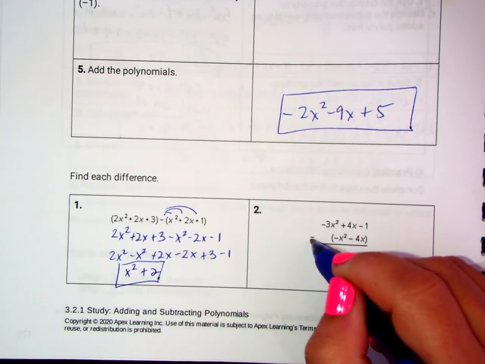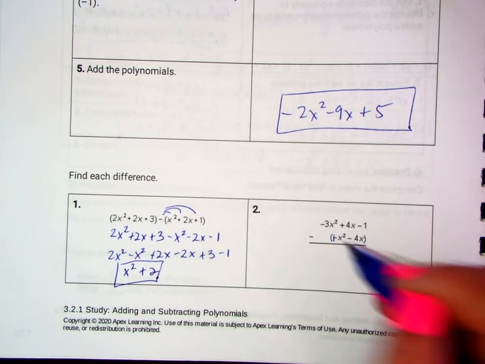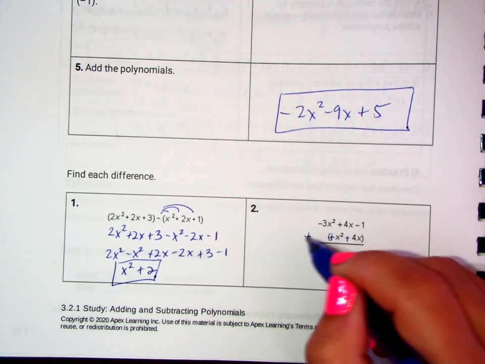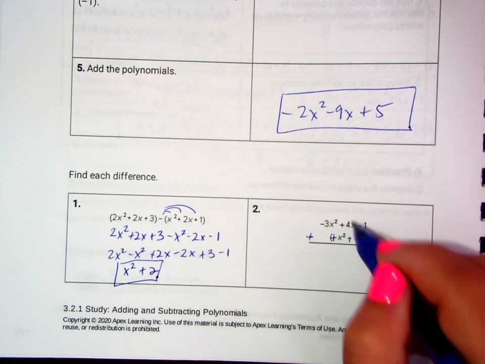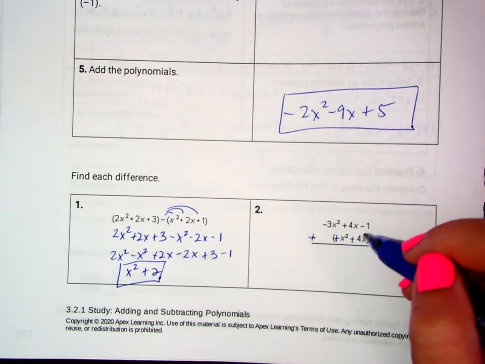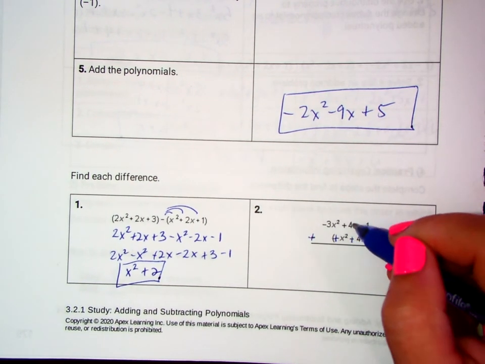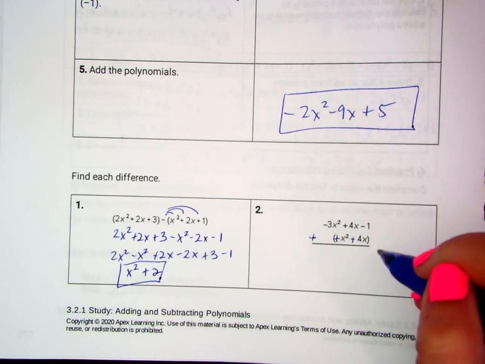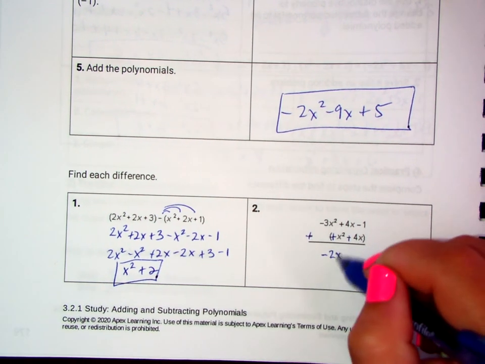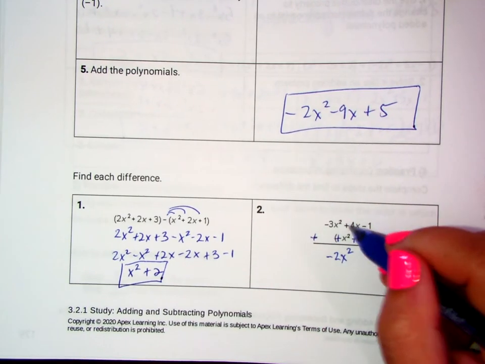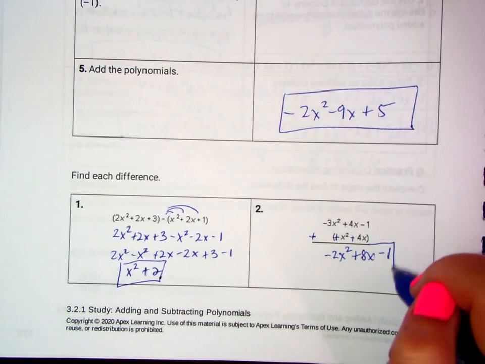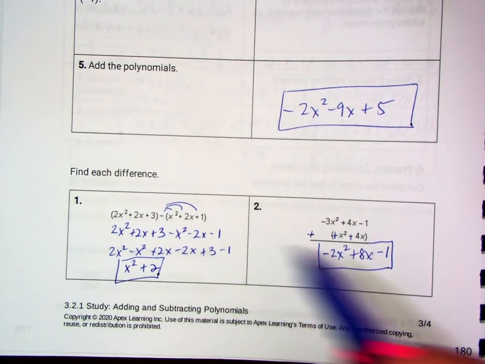In this case, this negative is going to change this sign to positive and this sign to positive. So keep in mind that when you're subtracting and you're using the vertical method, you do need to be careful of those signs. So here I go, the x squareds with the x squared, the x's with the x, and this minus 1 really is off to the back. So negative 3x squared plus x squared gives me negative 2x squared, positive 4x and positive 4x, and then the minus 1, which doesn't need to combine with anything. Which method do you prefer?